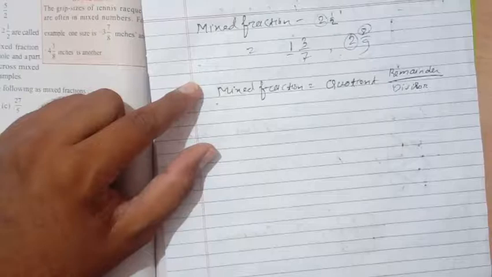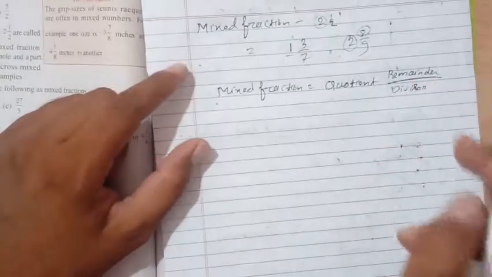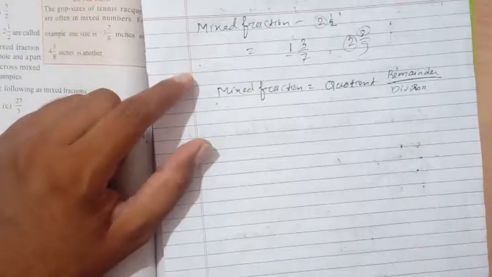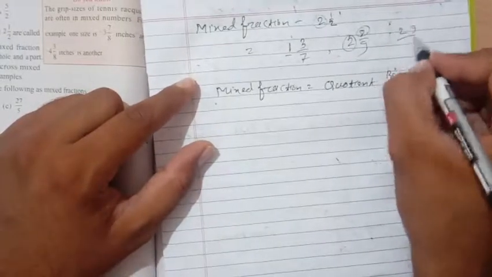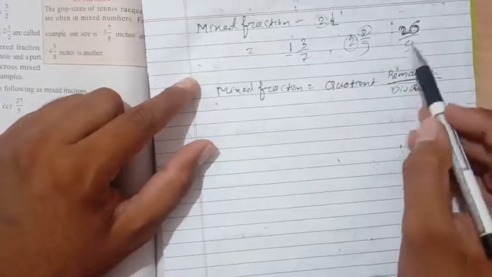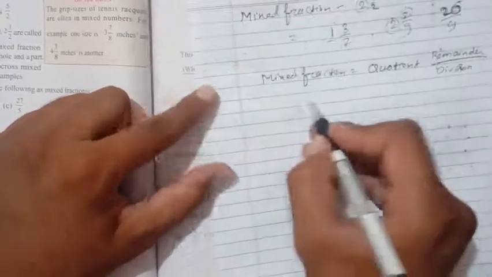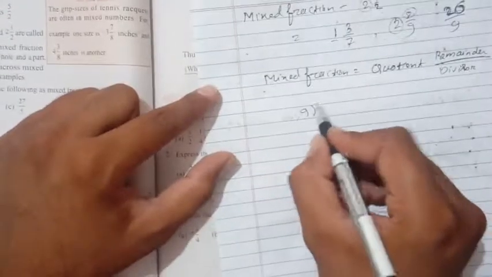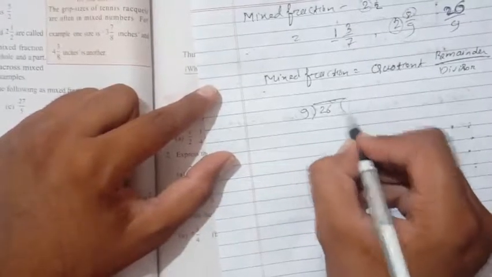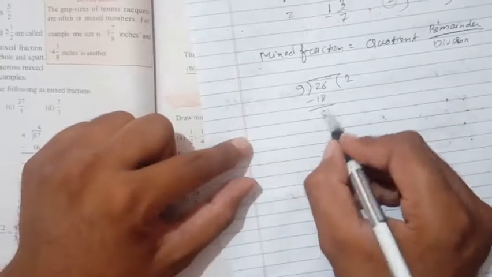So what is the actual fraction? The fraction is 18 plus 8 is 26 by 9. 26 by 9 is our fraction. It is an improper fraction, so we convert it into a mixed fraction. How? 9 divides 26, the answer is 2, 18 subtracted, so the remainder is 8.